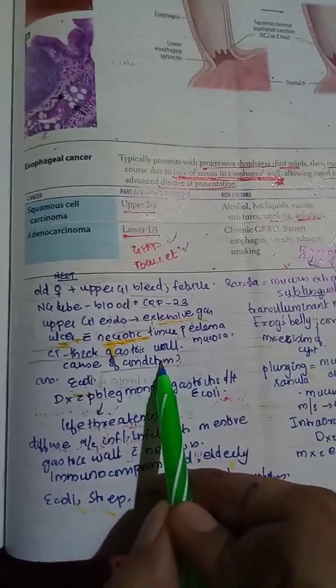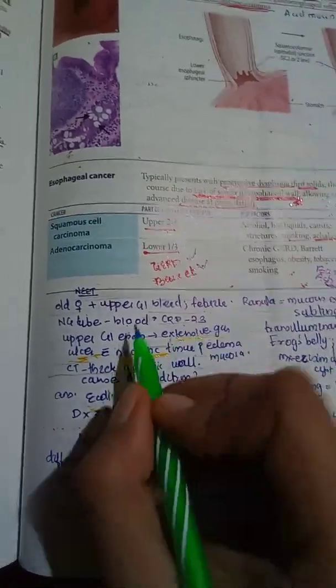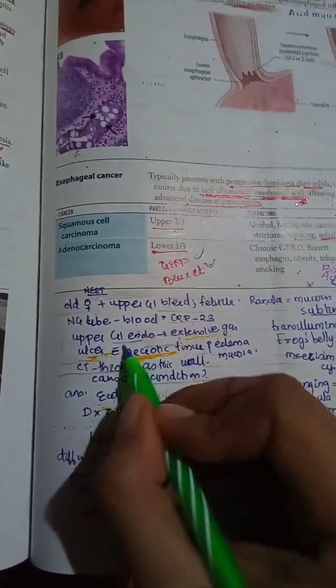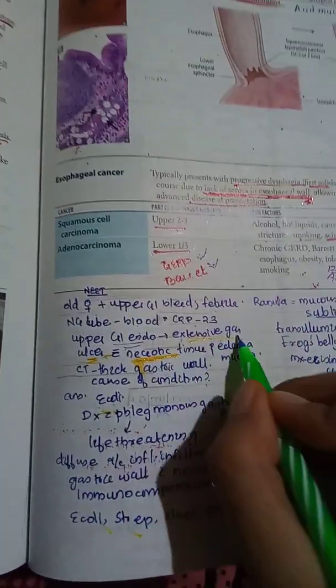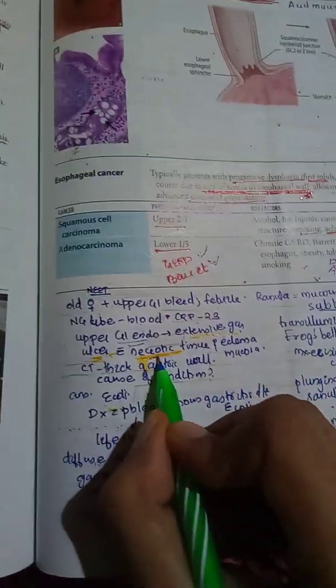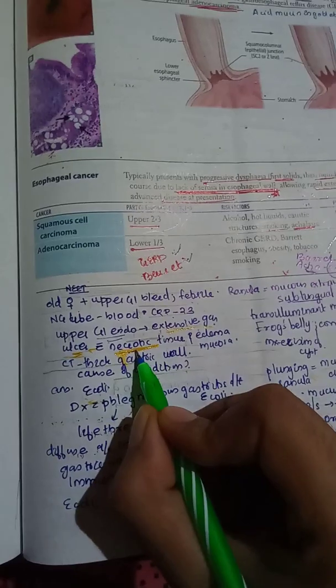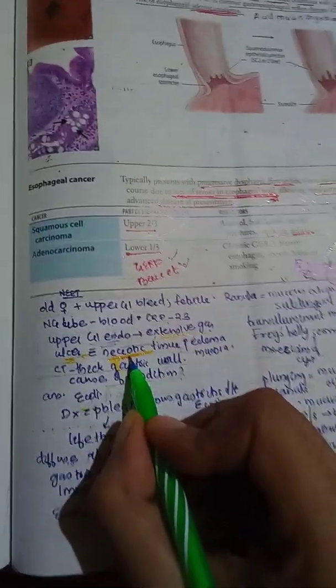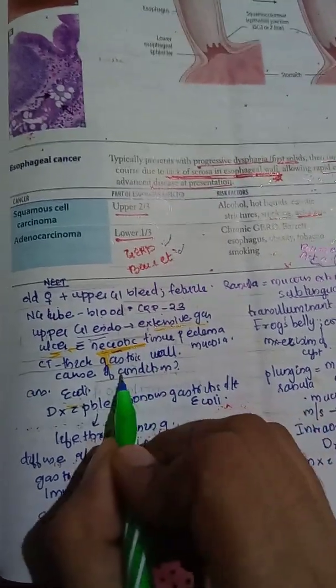That was quite an unfamiliar question for me. So this one alarms us. When we see in the upper GI endoscopy an extensive gastric ulcer with necrotic tissue, necrotic tissue alarms us, meaning the cells are dying. It has become necrosed. So the tissue in the stomach mucosa has become necrosed. Therefore, it is an emergency condition.